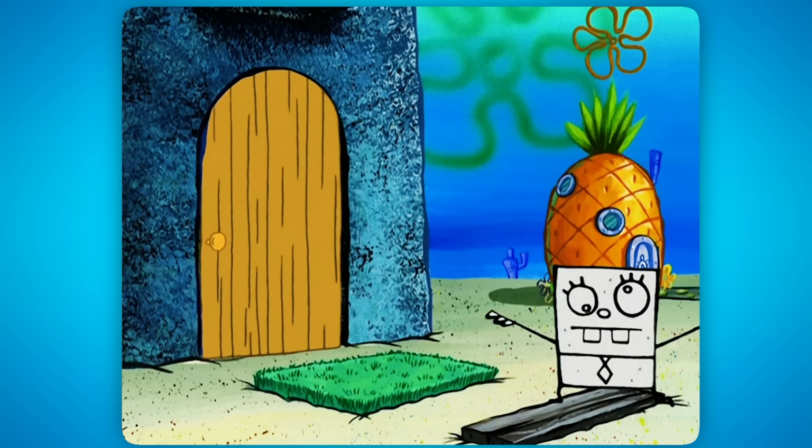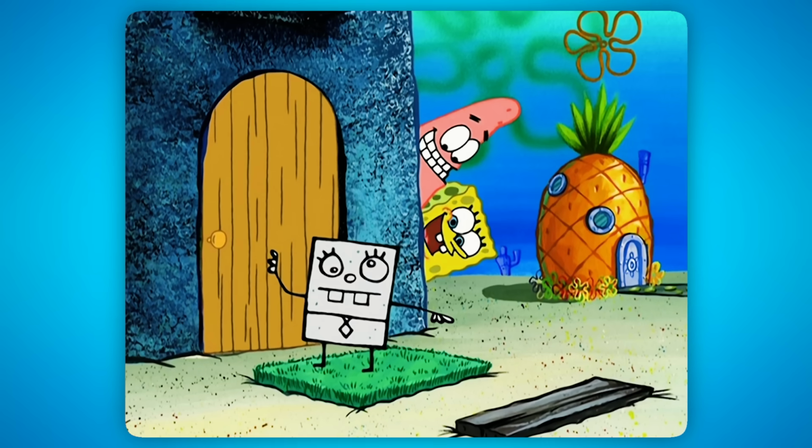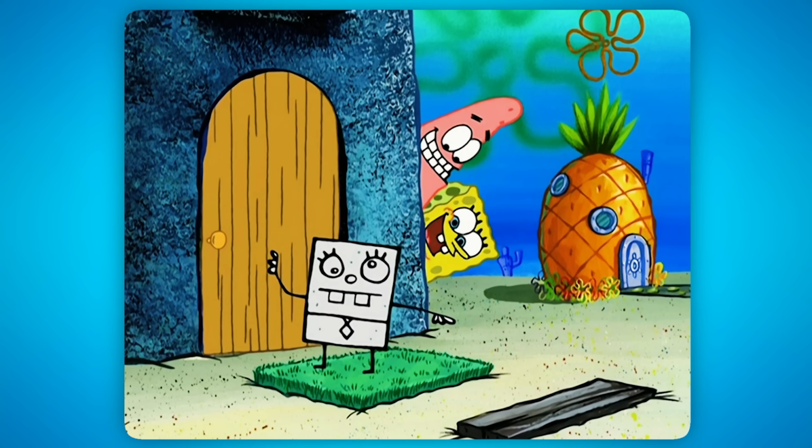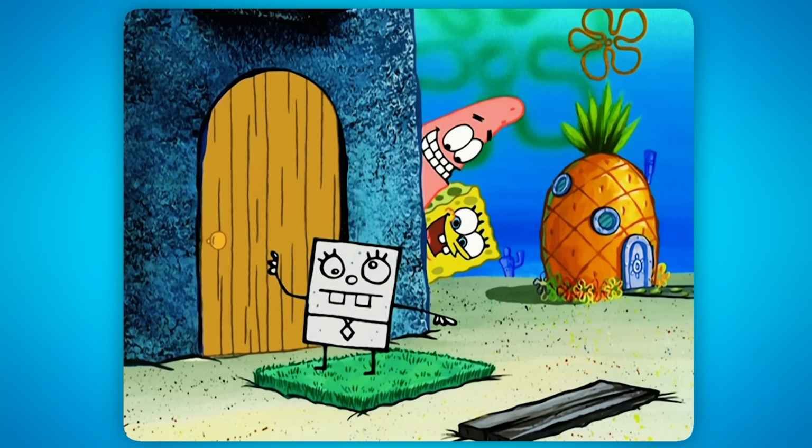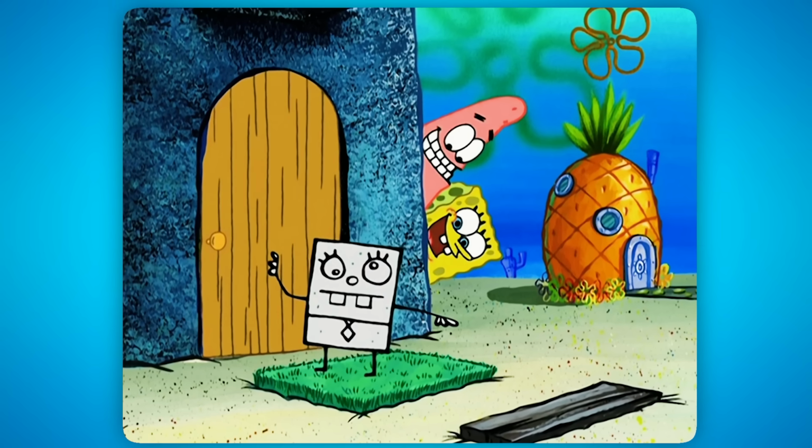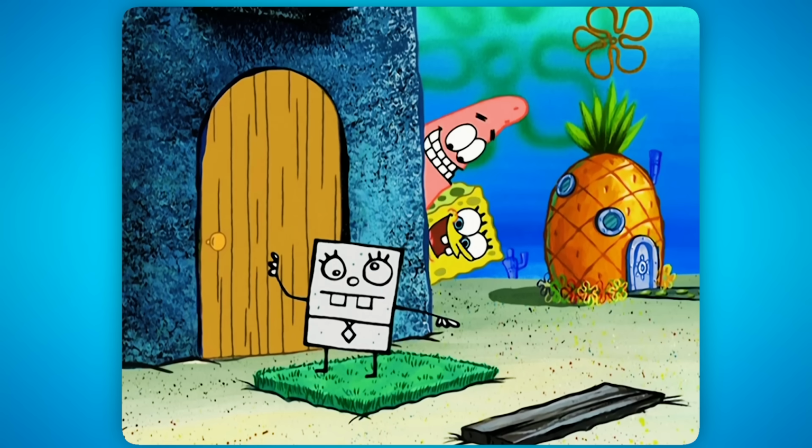SpongeBob draws a crude version of himself called Doodlebob, expecting it to be a harmless joke, but Doodlebob immediately becomes violent and starts beating up Squidward for no reason. Doodlebob grabs Squidward and repeatedly slams his head into the ground like he's trying to kill him. SpongeBob created a psychopath by accident.